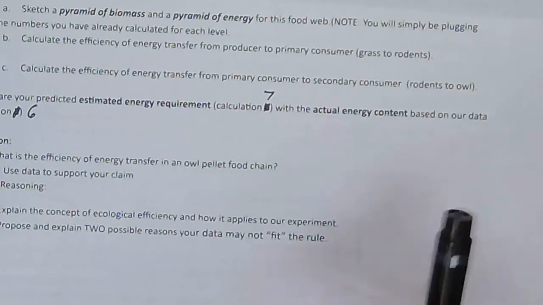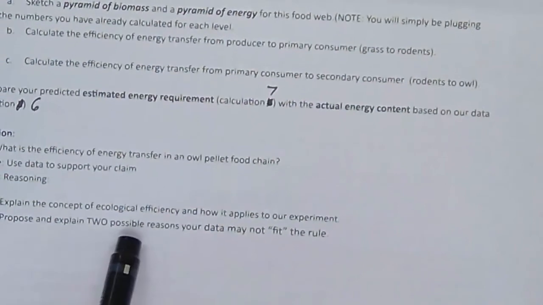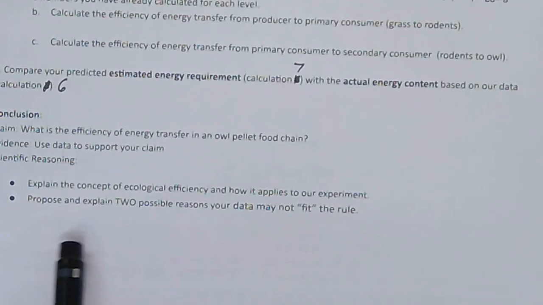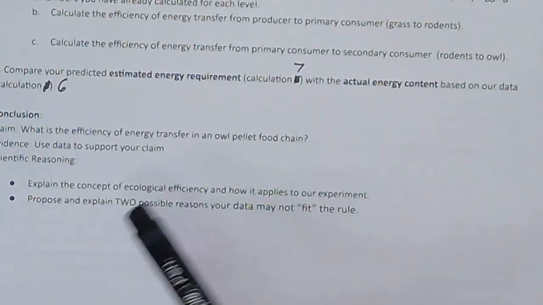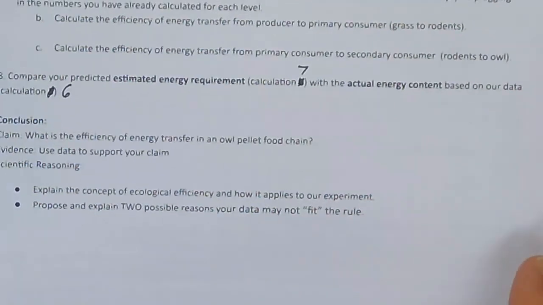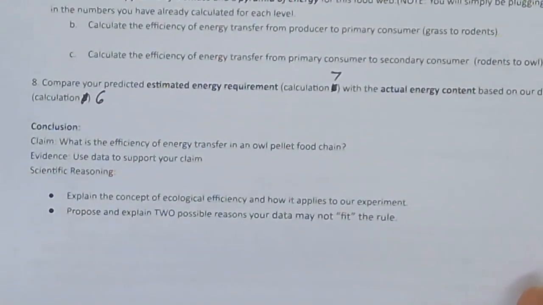So you use the numbers, and then scientific reasoning to the concept of ecological efficiency and how it's applied to our experiment. And then finally, 2 possible reasons your data might not fit this rule, right, of ecological efficiency. So our data is going to be off from that. Why do you think that would be? That's how we wrap this lab up.